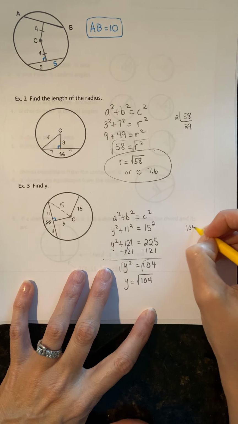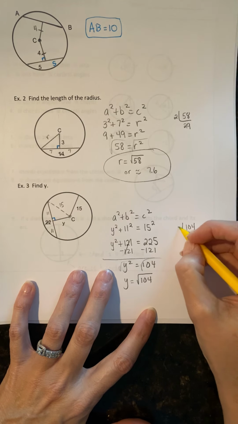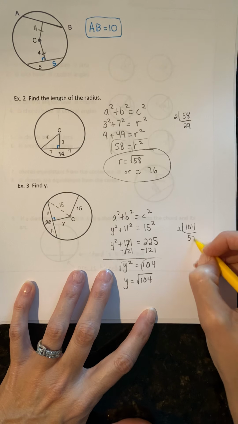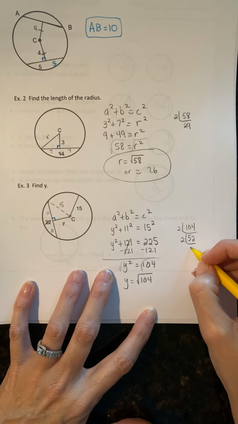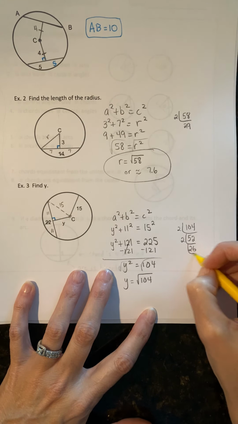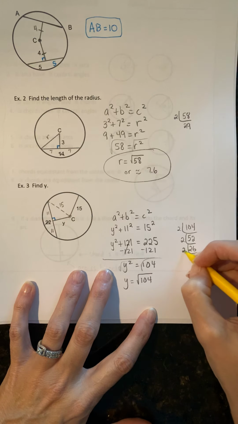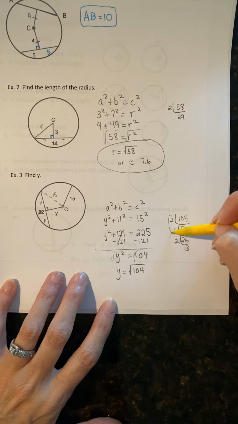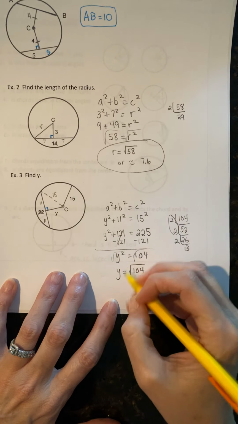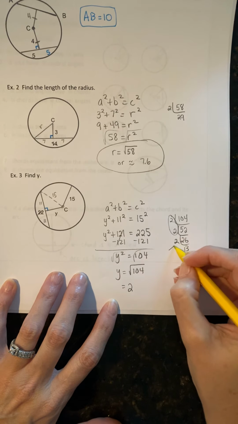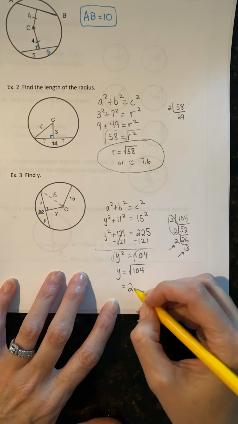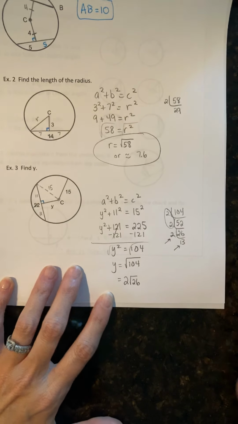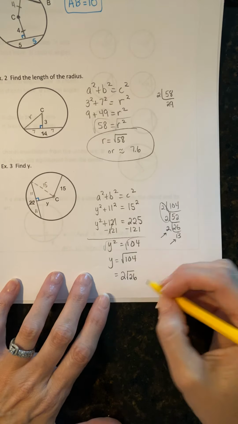So I'm going to see if 104 breaks down. 2 goes in there, 52. 2 goes in there, 26. 2 goes in there, 13. And then this one actually breaks down because we've got some twins right here. So these 2's bring out a 2. That 2 stays in, that 13 stays in. So it's 2 radical 26.